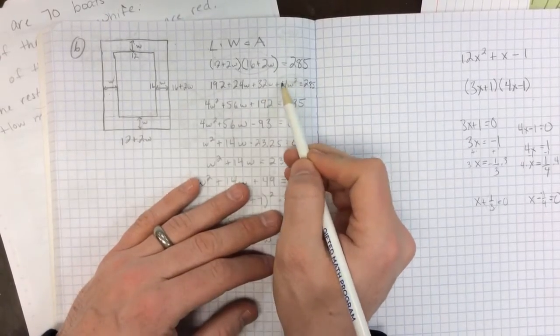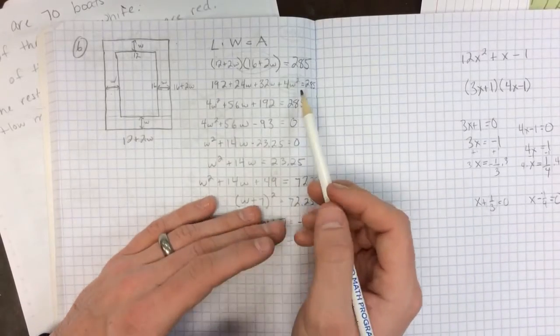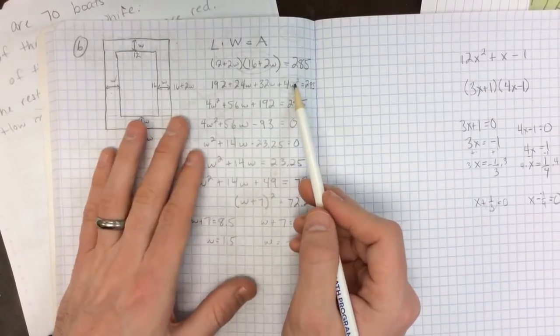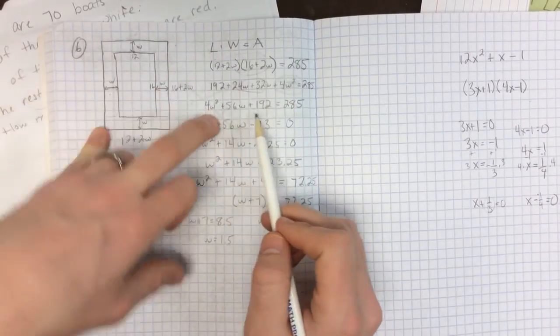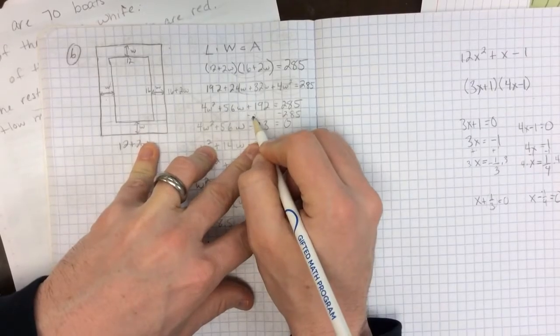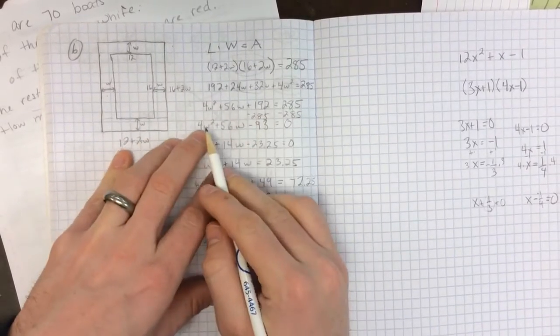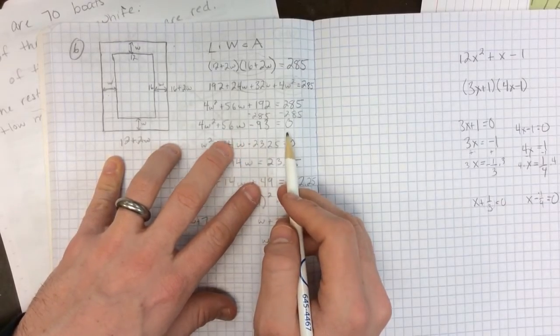This is a quadratic equation. We have a W squared here. We've got to get this set up to be solved, so I'm going to set it equal to 0. I combine these like terms, get the W squared term first, and I get this. Then I subtract 285 from both sides to get it set equal to 0. Okay, and I get 4W squared plus 56W minus 93 equals 0.